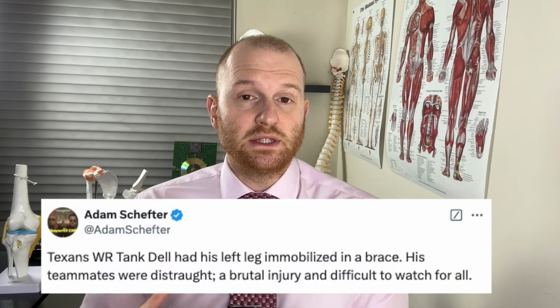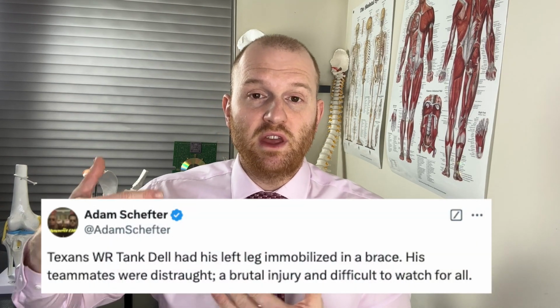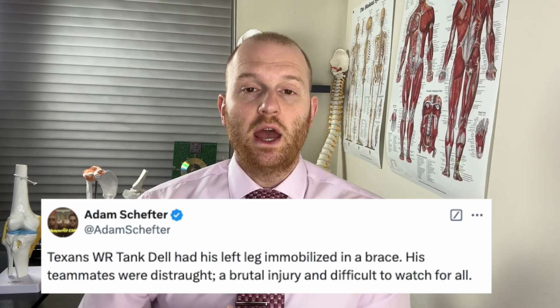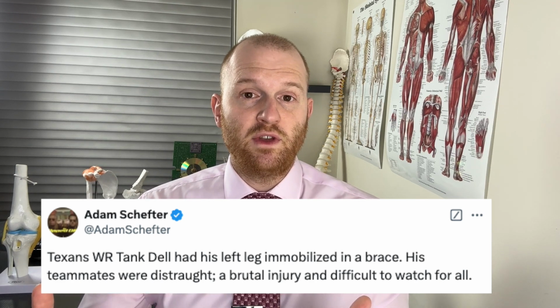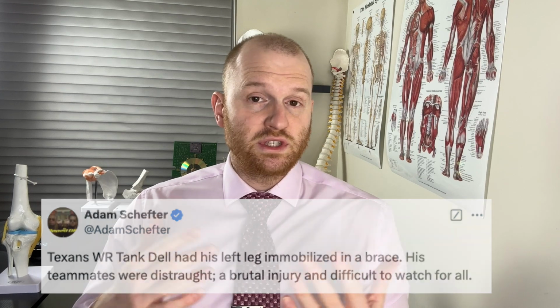Right after the injury, it was reported that Dell had an air cast placed on his leg, and usually this is going to span anywhere from the hip going all the way down to about the ankle, and this is going to be used in any cases where we fear there's any sort of fracture and or severe instability.